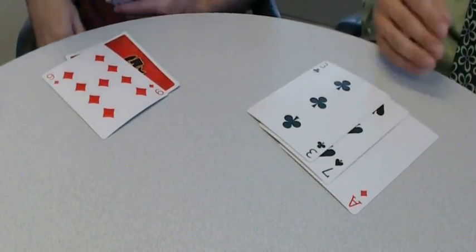And I have 21, so I'm going to stand. Why aren't you in Las Vegas right now? All right, yeah. So I'm going to turn my card over, and I have a 14. Lucky me.